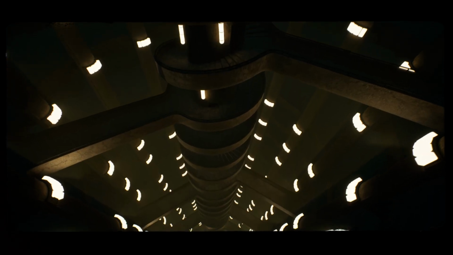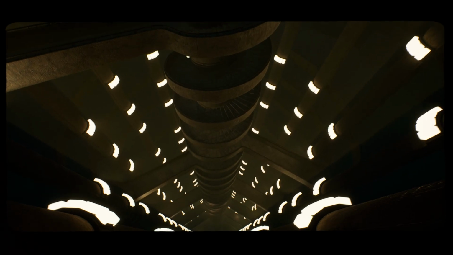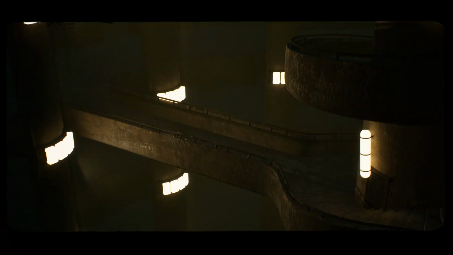Hi, welcome to this step-by-step tutorial. In this tutorial we'll create a procedural silo inspired by the iconic series Silo.